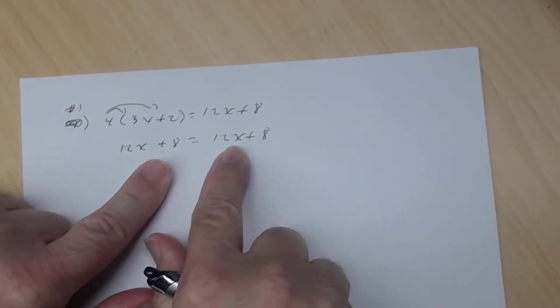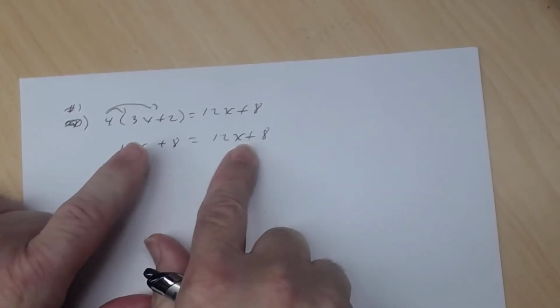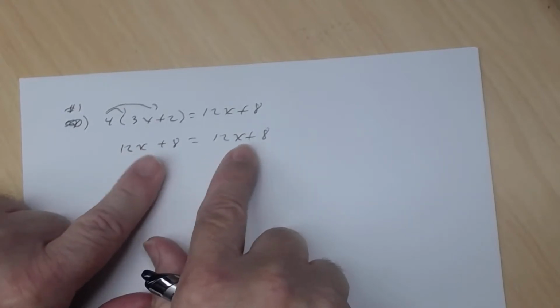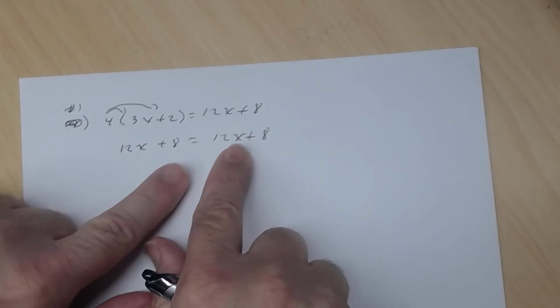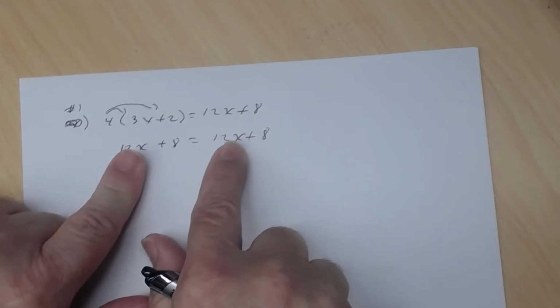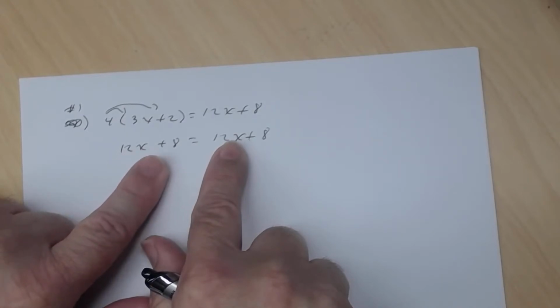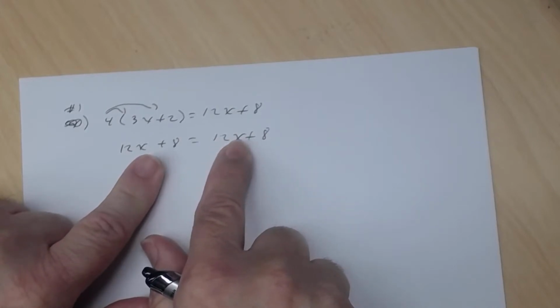12 times 0 plus 8 is 8, so 8 equals 8, so 0 is the solution. If you plug in 1, do you see that these sides are identical? Those sides are identical, so no matter what you plug in for x, this side will always equal this side. So if you plug in 2 for x, 12 times 2 is 24. 24 plus 8 is 32. Same thing here. They're identical.